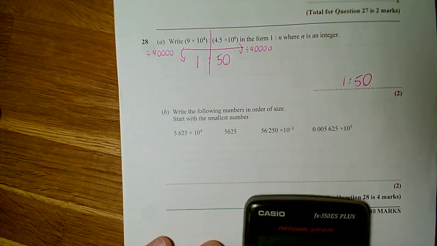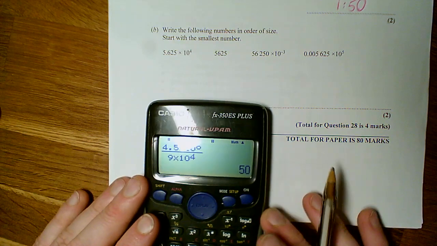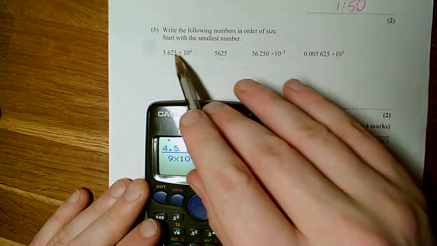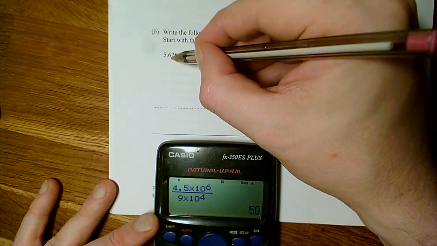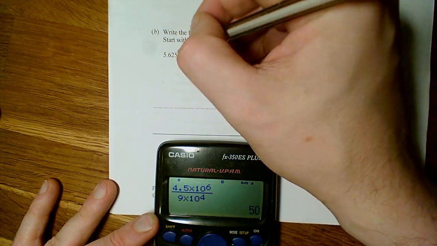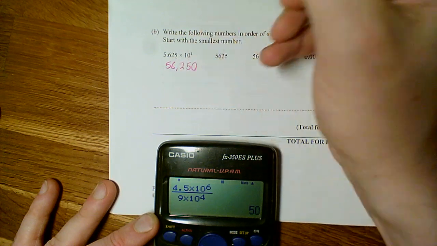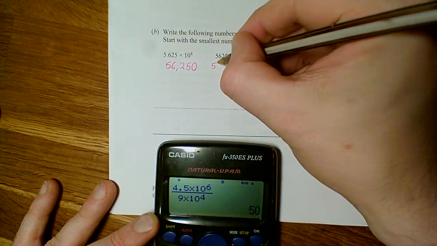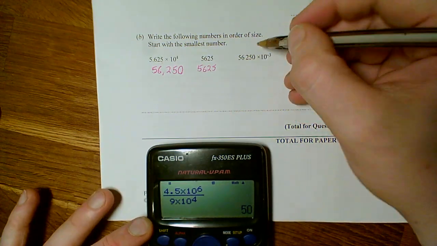Okay, writing these in order of size. The easiest way to do these, and I've staggered some of you managed to do this without any indication of it, is to work out what they all are as actual numbers. Times by 10 to the power of 4 means I'm going to move the decimal point 1, 2, 3, 4 times, so this will be 56,250. That's 5625, obviously smaller than that so far.